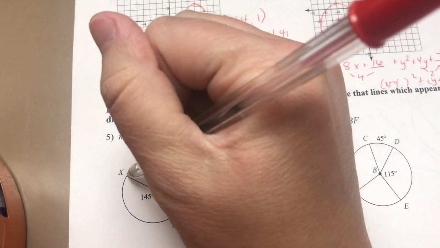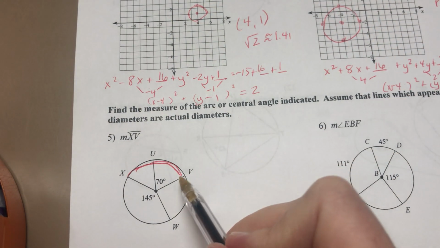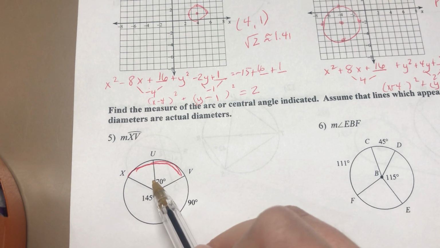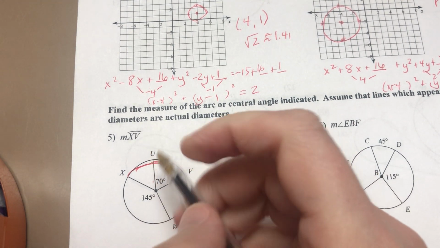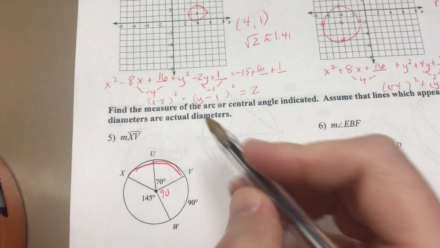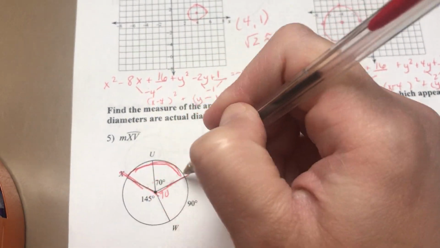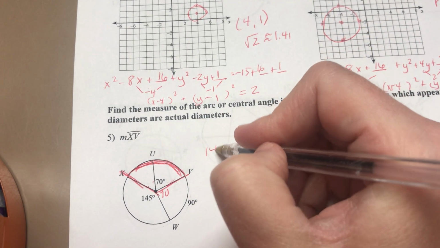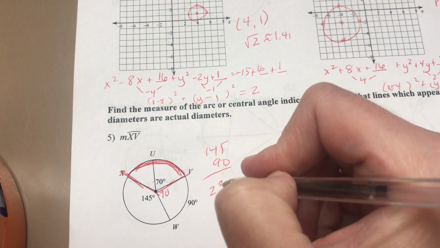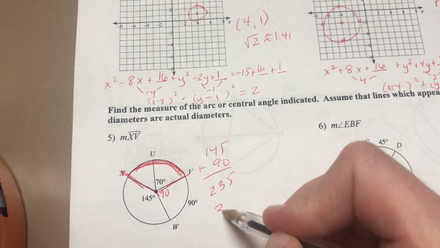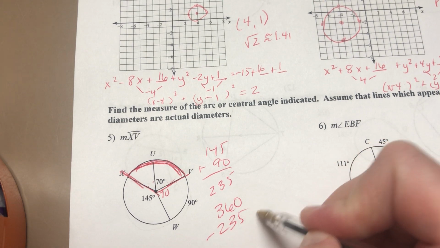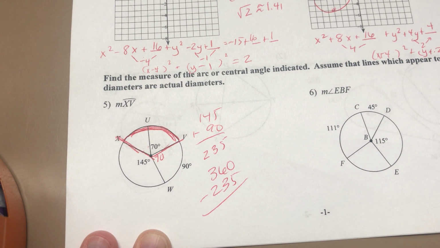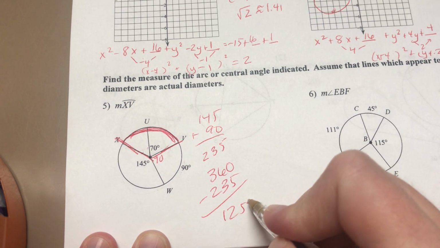Measure of arc XV. XV is this arc right here. These are central angles, so I really just need to know what that is to be able to add it to 70. In this case, I have 90 here. Okay, so what I'm actually going to do instead is just focus on this being part of 360. I know this is 145 and 90, so I'll add 145 and 90 to get 235. And then I'll just subtract that from 360 to get my answer. There are lots of different ways to get the answer for this one. I just typed in the wrong number to my calculator. Whoopsies. So I end up with 125 degrees.